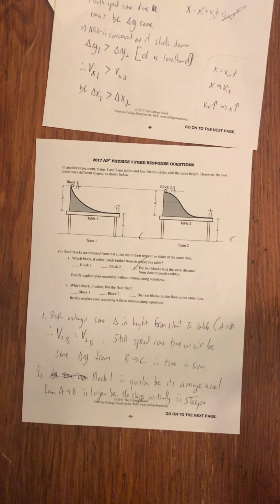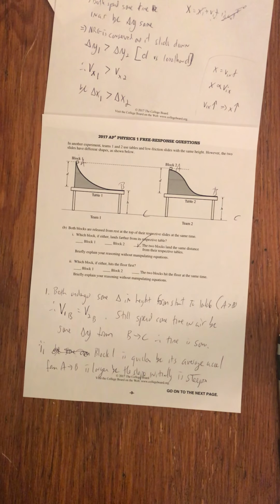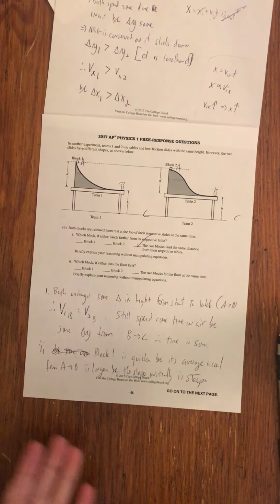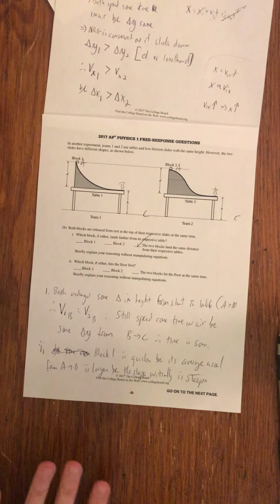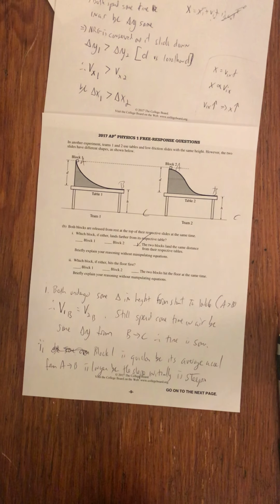So I'm connecting my answer to my reason. Very simple, very straightforward. That's the sort of thing they're going to be doing on this exam, asking you to write sentences explaining physical scenarios. And that is the sample of what the first problem is going to look like.